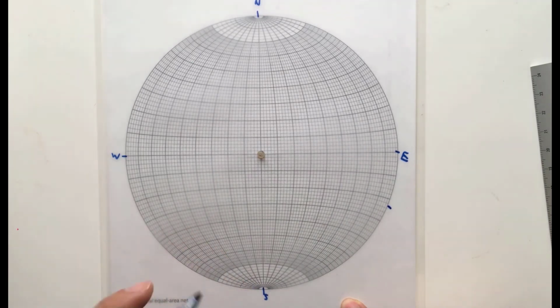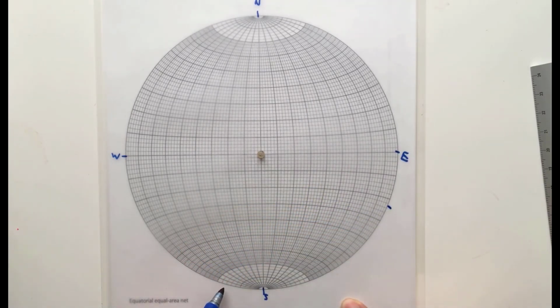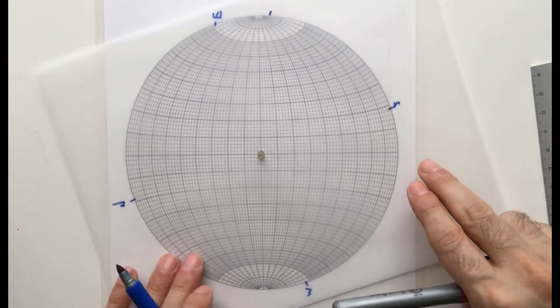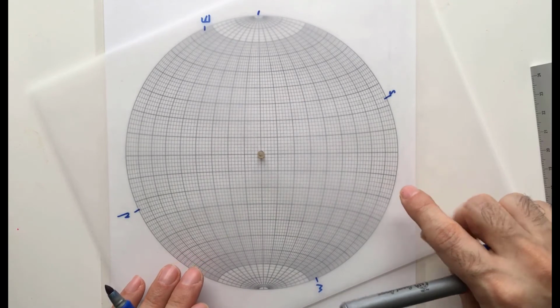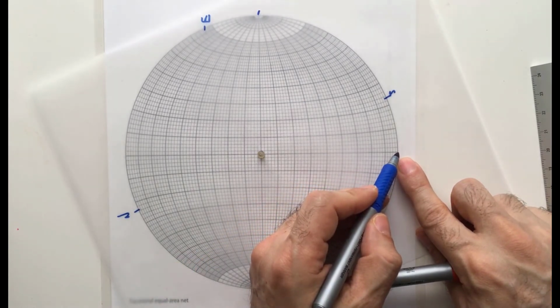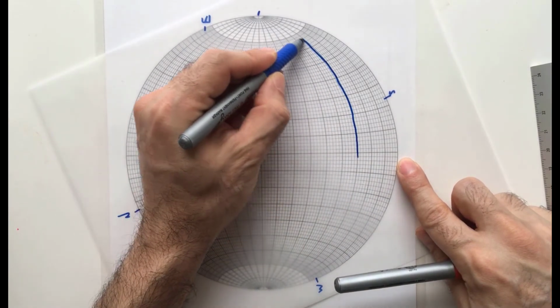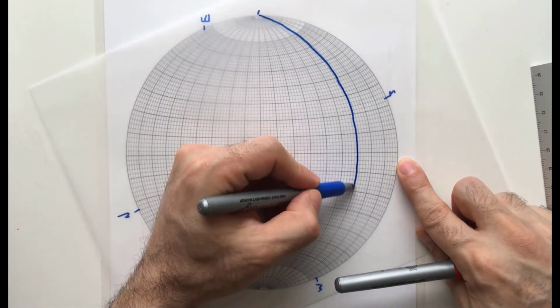We know it's the right hand rule, so 90 degrees after strike. You can add 90 degrees to the strike, and that's the dip direction, and then you count 30 degrees from there. So I place this line on the north, and from the east-west line, from the eastern side, I count 30 degrees. So this is one of the conjugates.